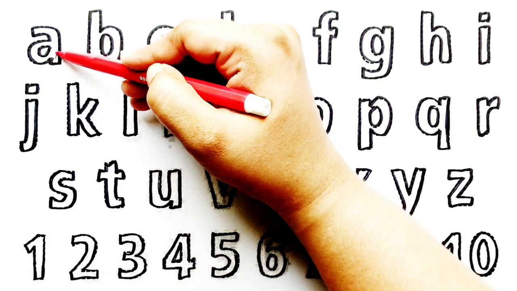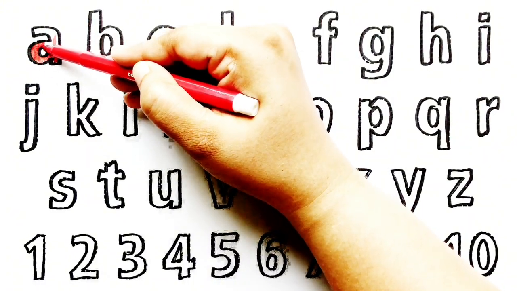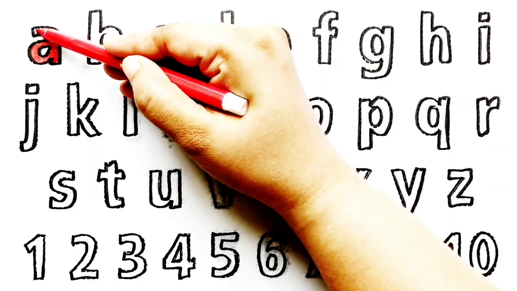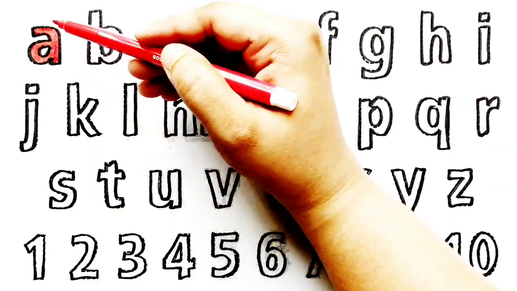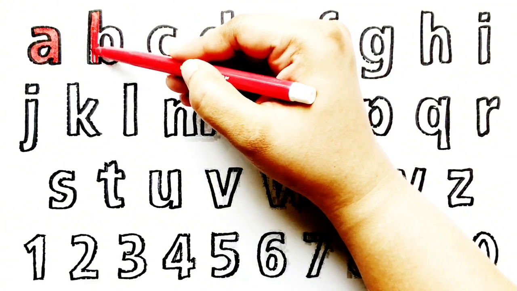Let's paint. Red color. A for apple. B for broccoli.